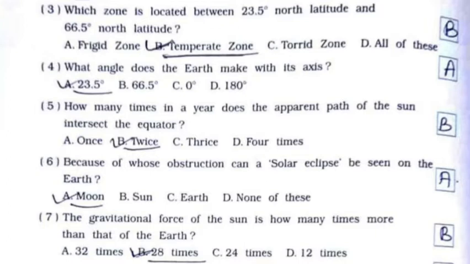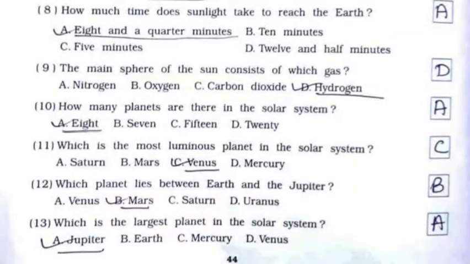Sixth, because of whose obstruction can a solar eclipse be seen on the earth? It's option number A, moon. Seventh, the gravitational force of the sun is how many times more than that of the earth? It's option number B, 28 times. Eighth, how much time does sunlight take to reach the earth? It's option number A, 8¼ minutes.